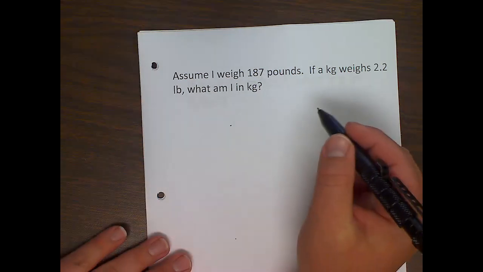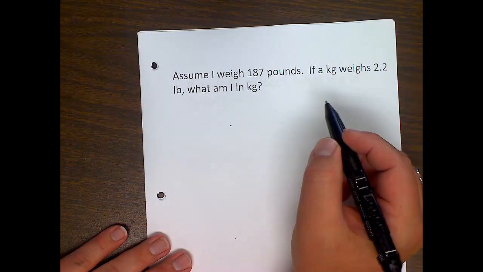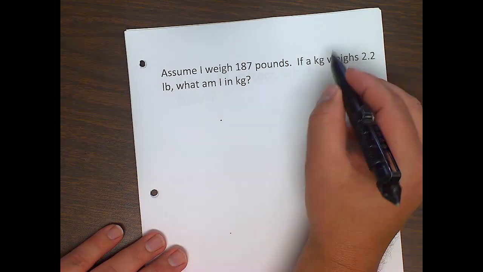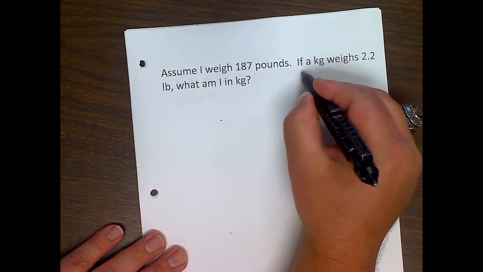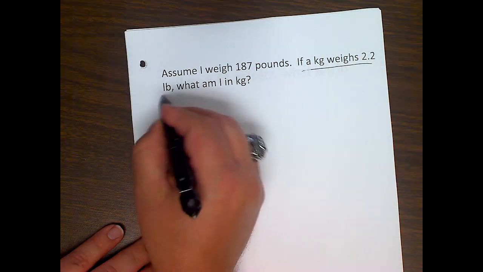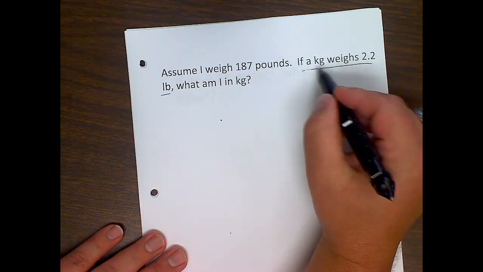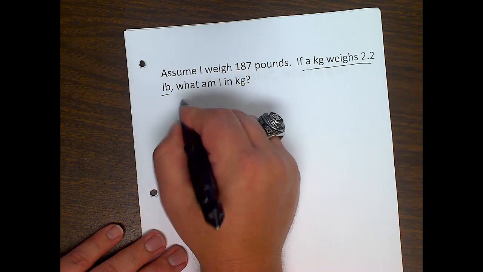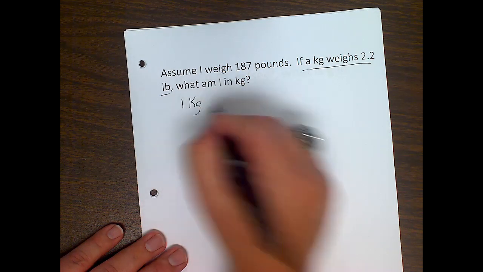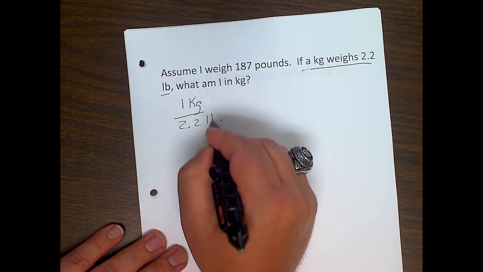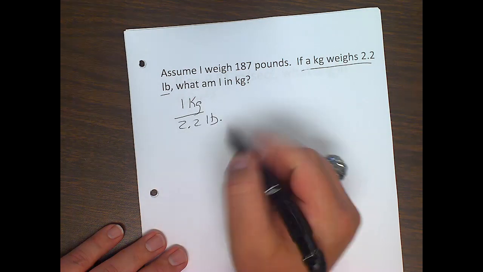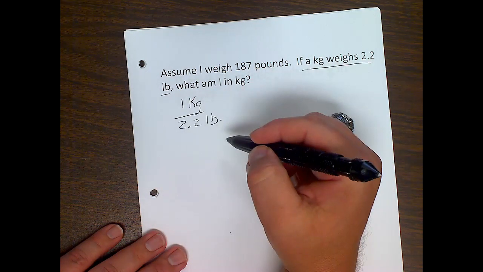So now let's look at an example of a unit conversion. And if you recall from the first part of this section, I said that what we need is an equivalent statement. Well, here we have an equivalent statement. We now know that 1 kilogram can be considered to be equivalent to 2.2 pounds.